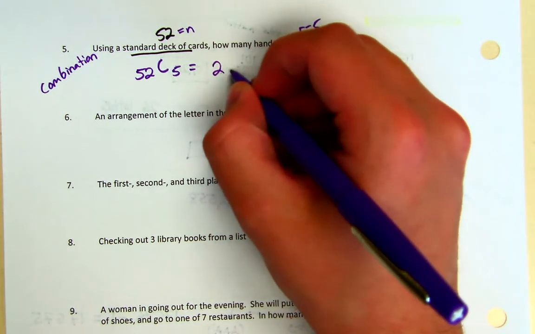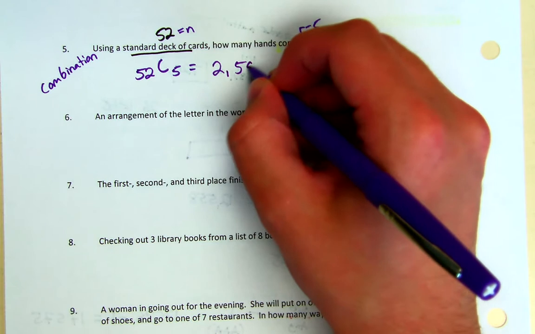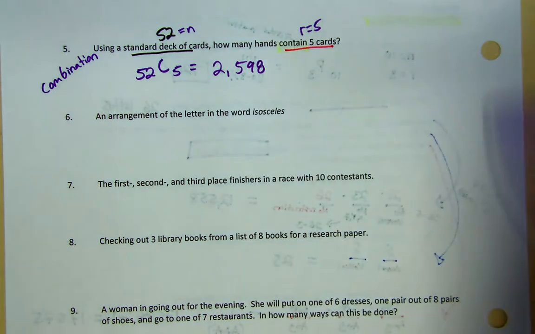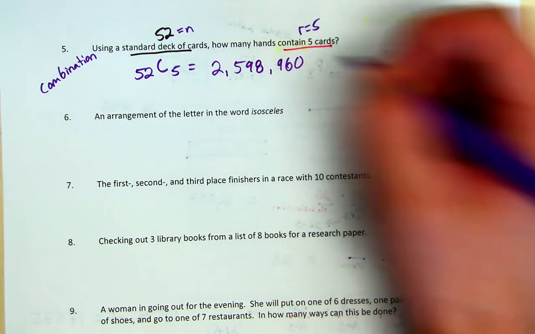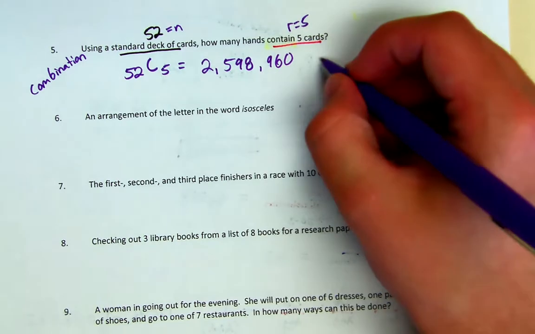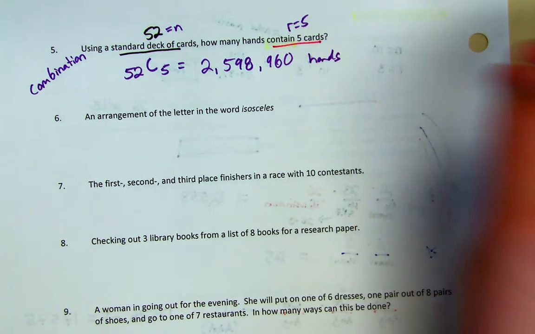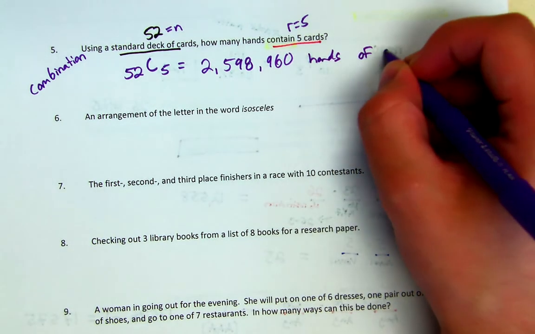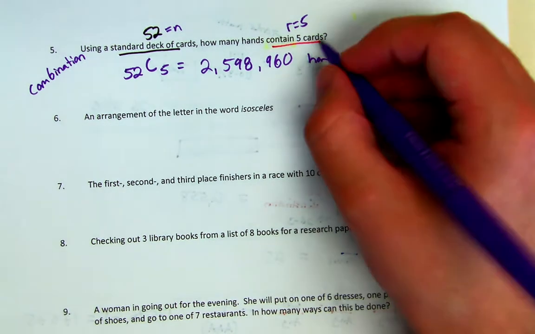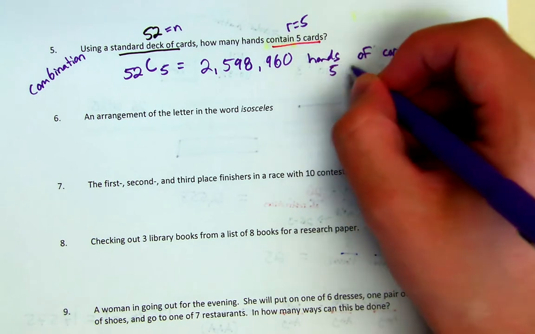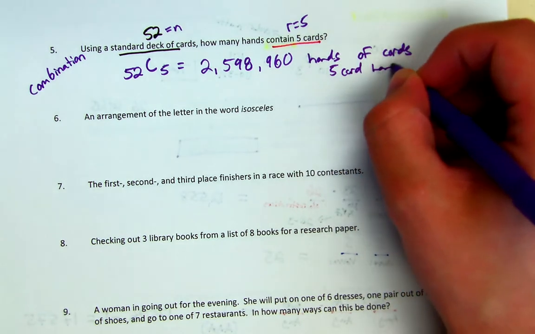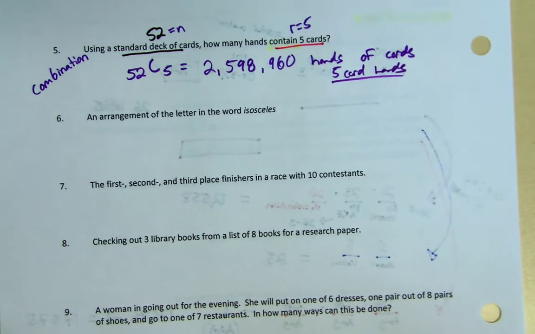It's going to be 2,598,960 5-card hands. That makes more sense. Sorry.